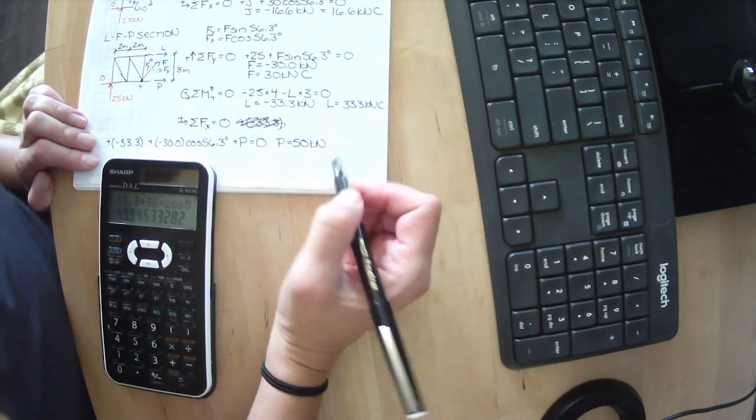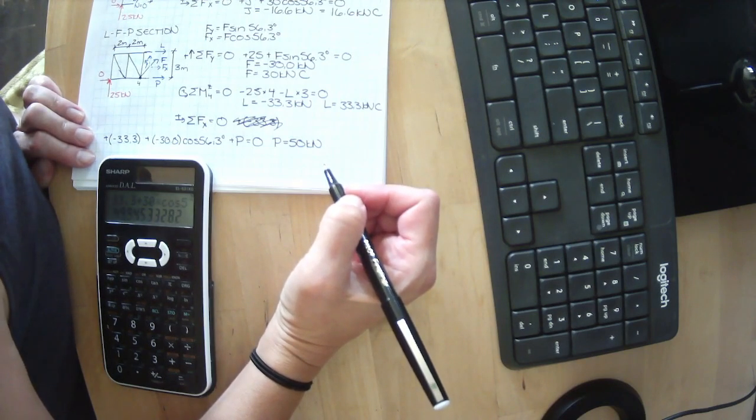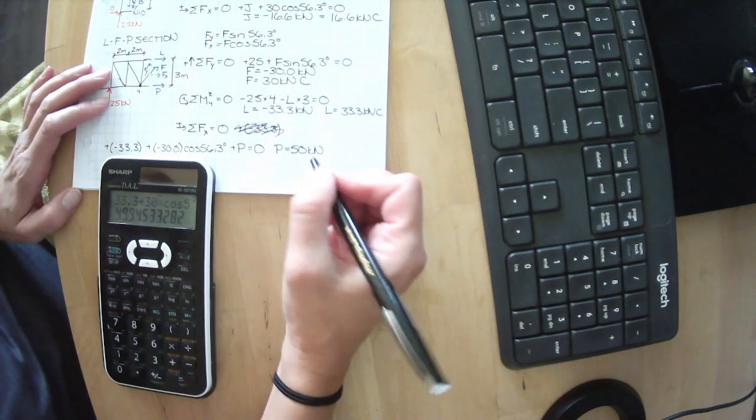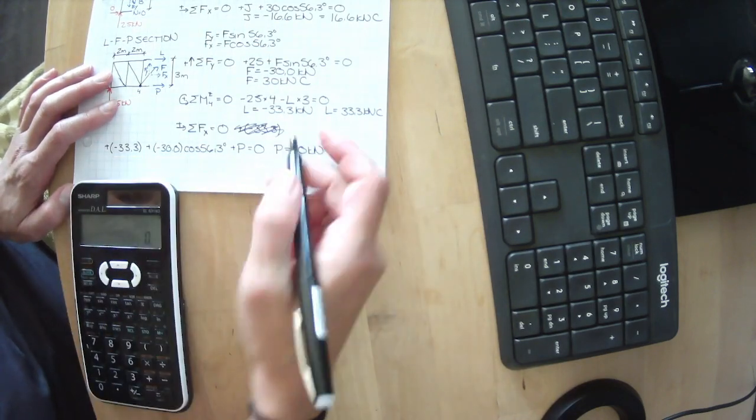You could actually keep more than 56.3, you could go a little bit further over. I get 50 kilonewtons positive.